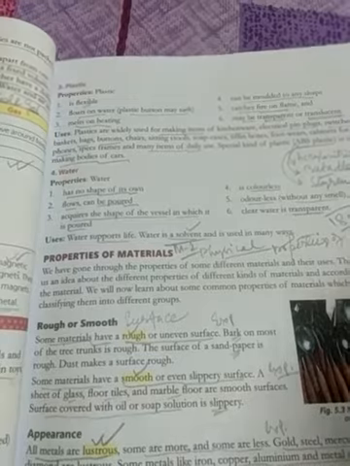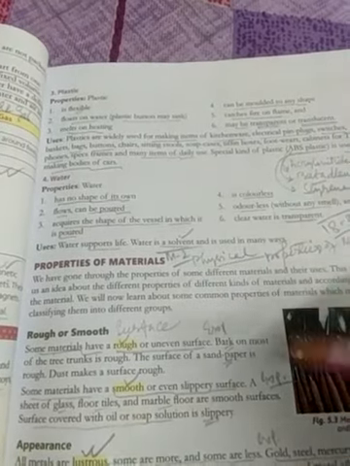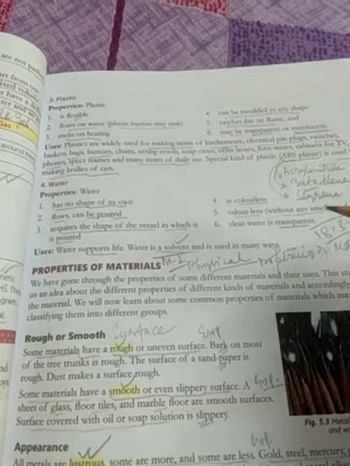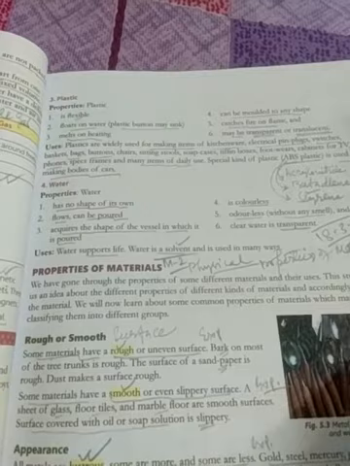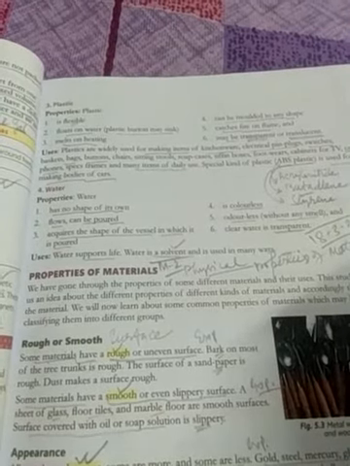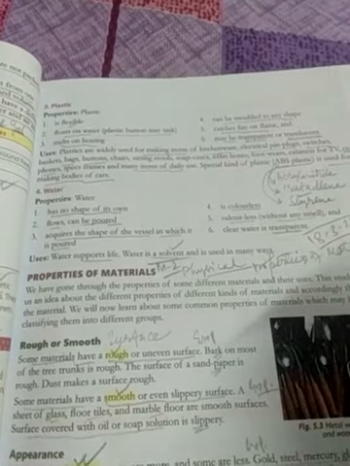The roughness and the smoothness of materials. Some materials are mainly rough or uneven on their surface. Examples are bark of a tree, sandpaper, dust.